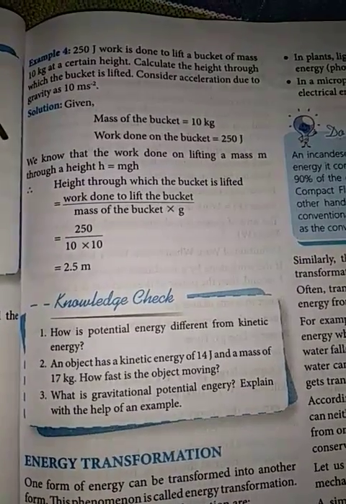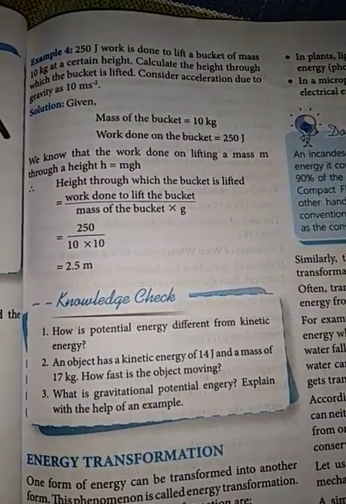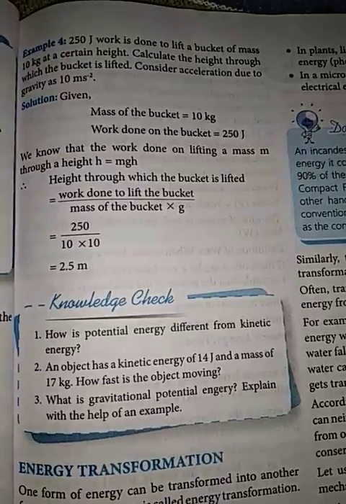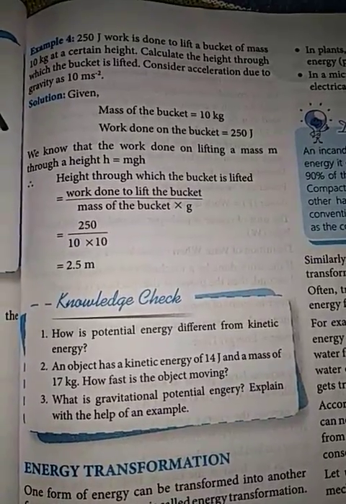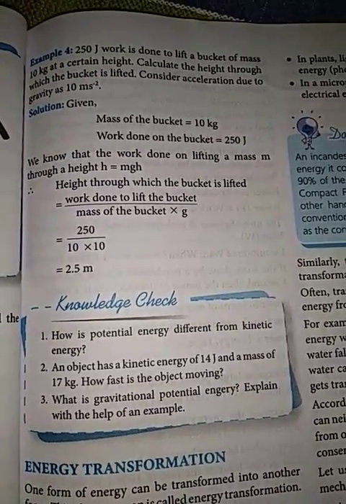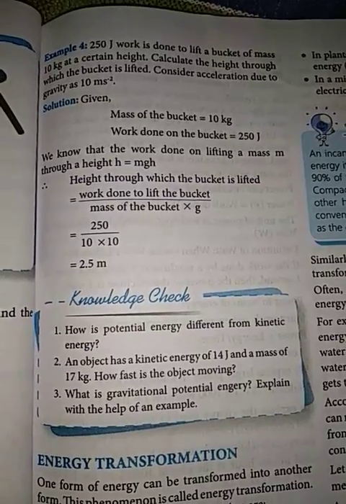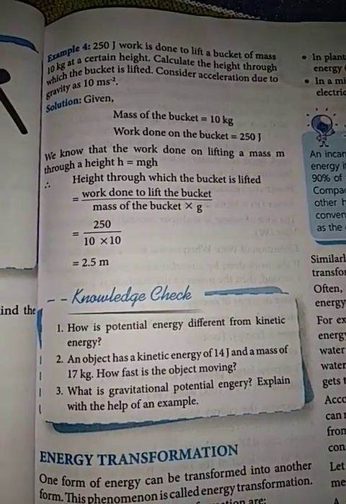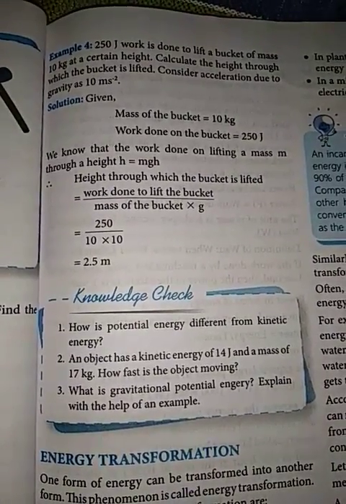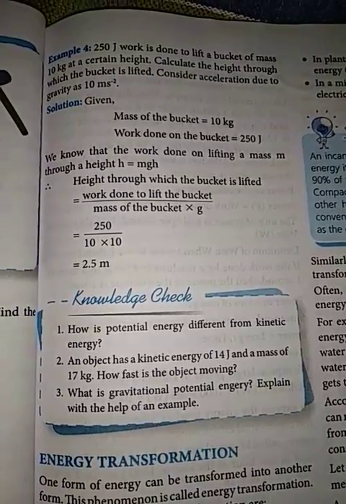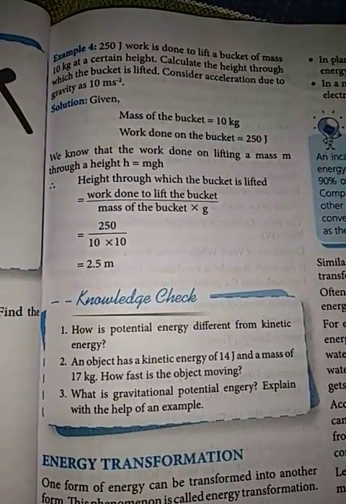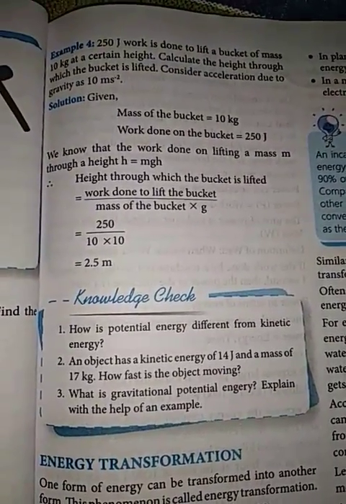We know that work done on lifting a mass m through a height h, that is potential energy, is mgh. So height is work done by mass of the bucket into g. So 250 by 10 into 10, that is 2.5 meter, that is the required height.